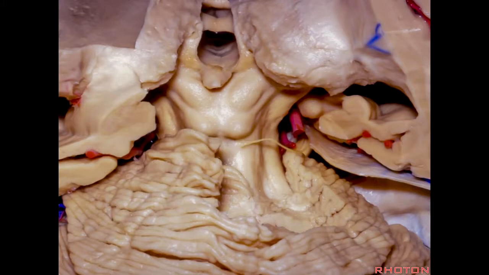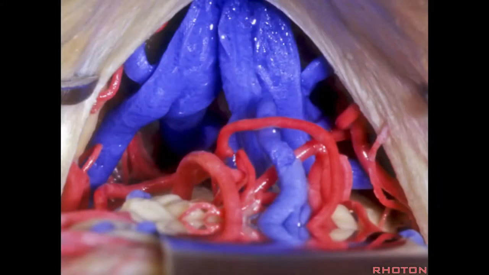But if you come paramedian off the midline, it's easier to get low in this precentral cerebellar fissure, or we call it cerebellar midbrain fissure.